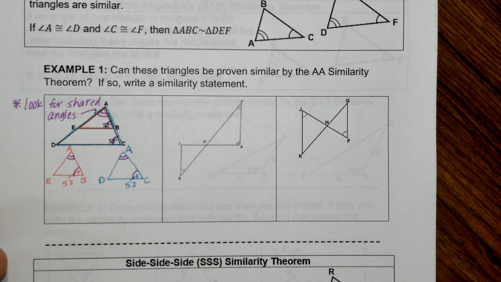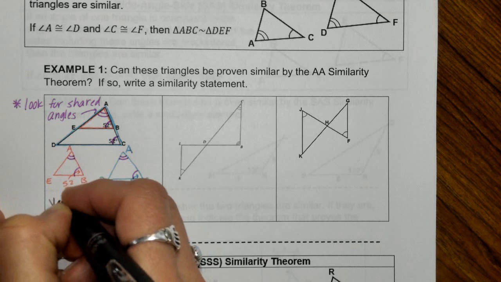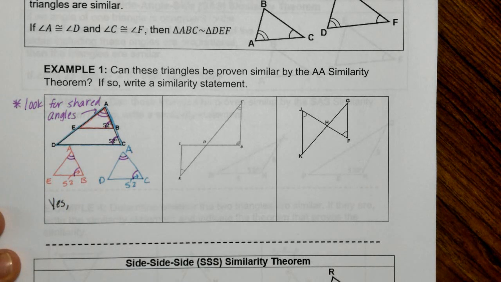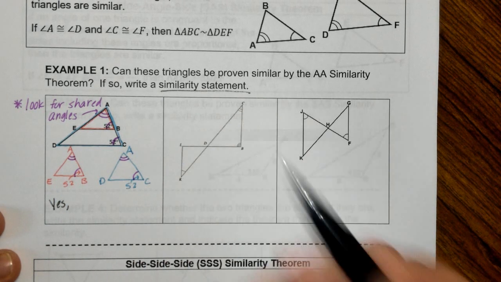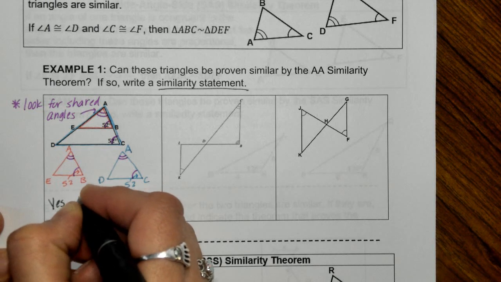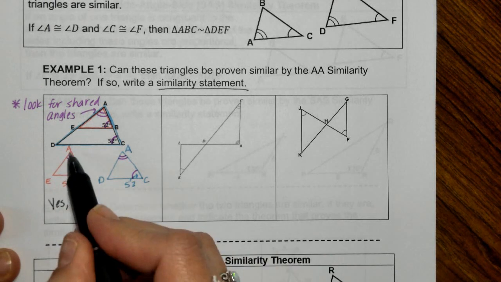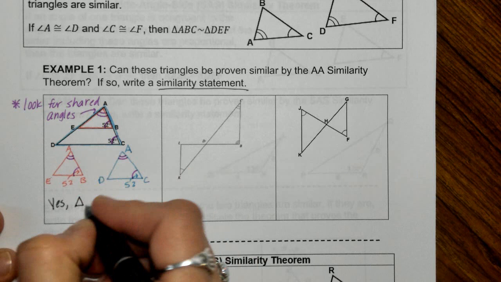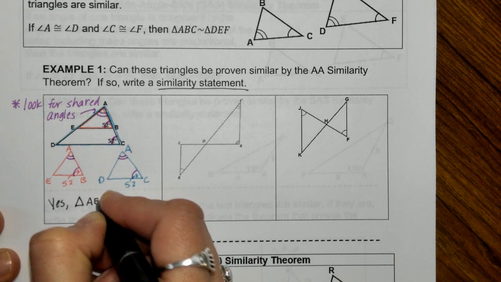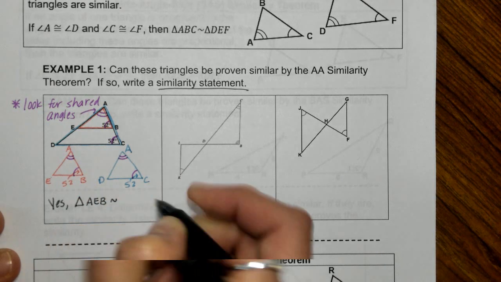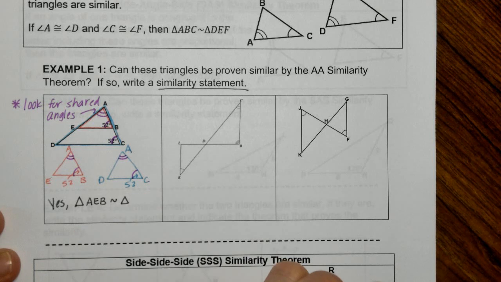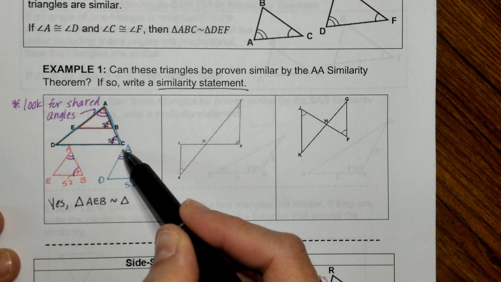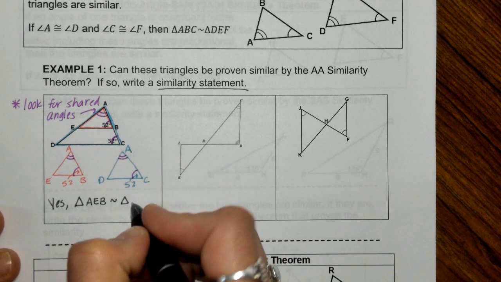So here we can conclude that, yes, these 2 are similar, and they want us to write a similarity statement. So our similarity statement is triangle, if we start at AEB, triangle AEB, we're going to put a little similar symbol, and don't forget your triangle symbol, and the corresponding angles are ADC.